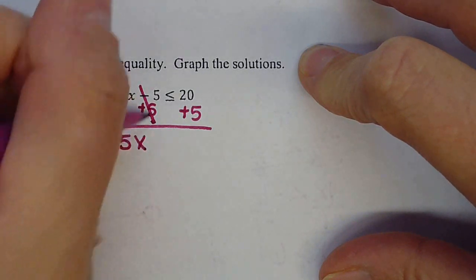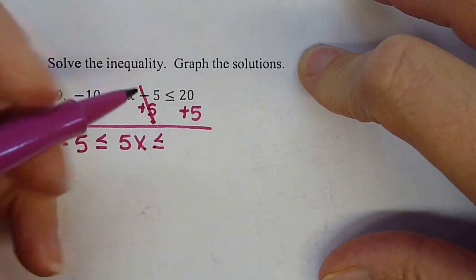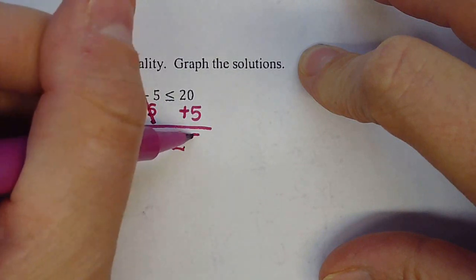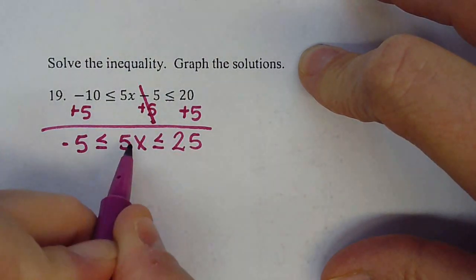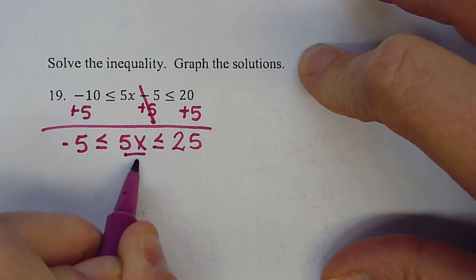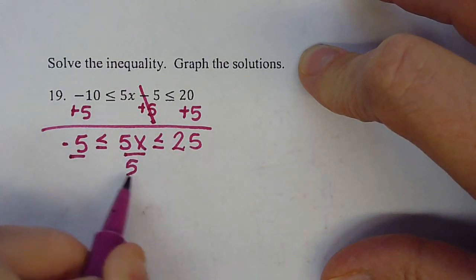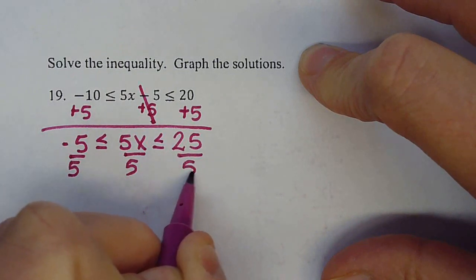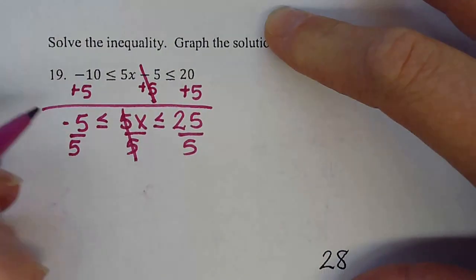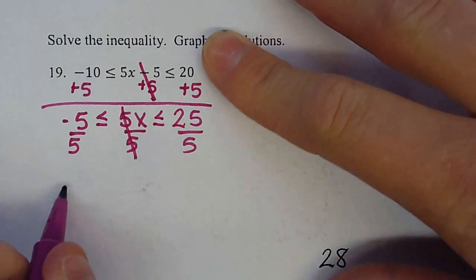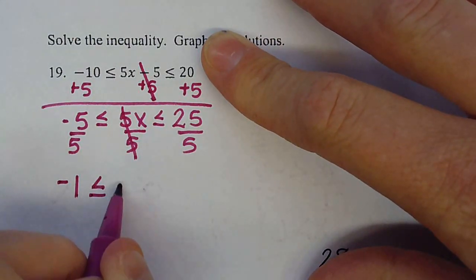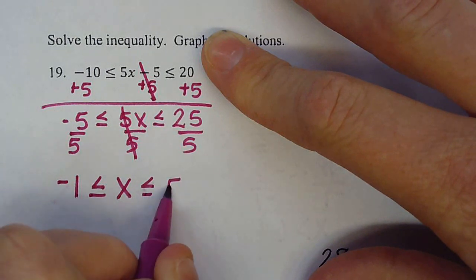Bring down the 5x. Bring down the less than or equal to. 20 plus 5 is 25. To get x by itself in the middle, this is 5 times x, so I would divide by 5, in the middle, on the left, and on the right. I'm dividing by a positive number, so you leave your inequalities alone, and you get negative 1, less than or equal to x, less than or equal to 5.